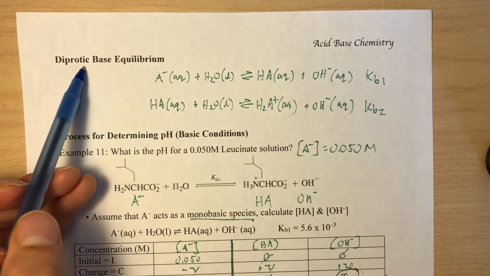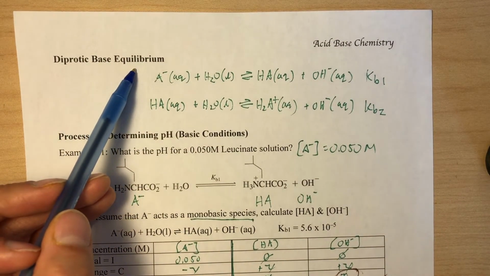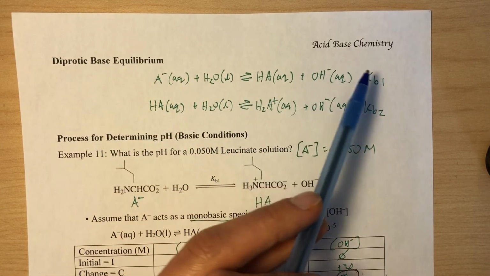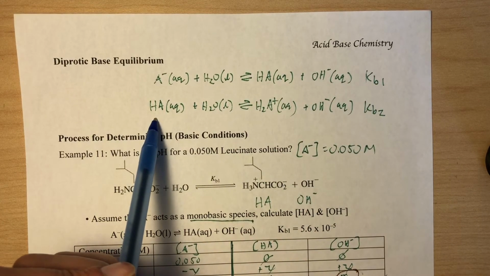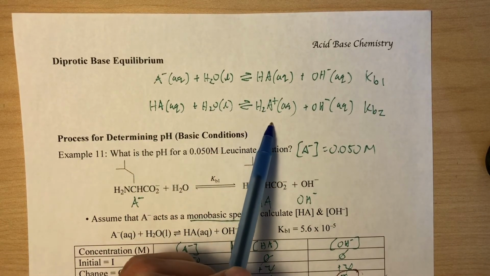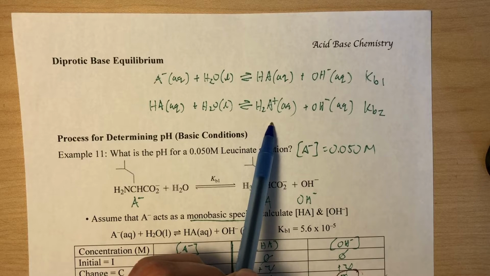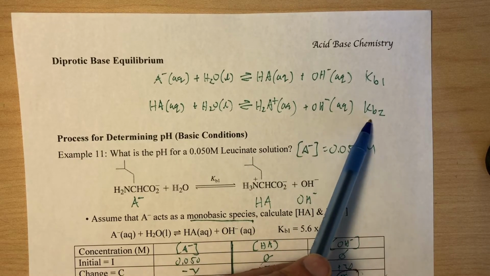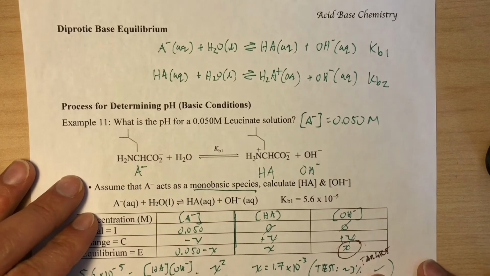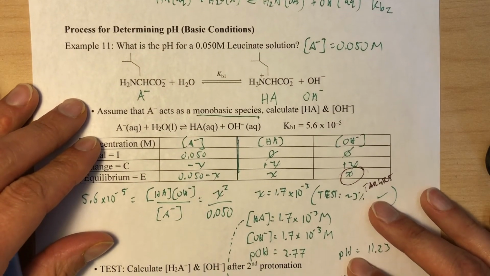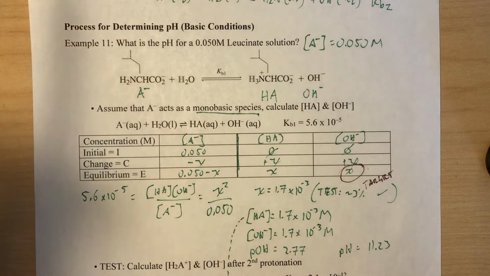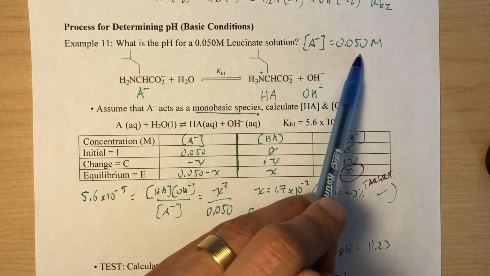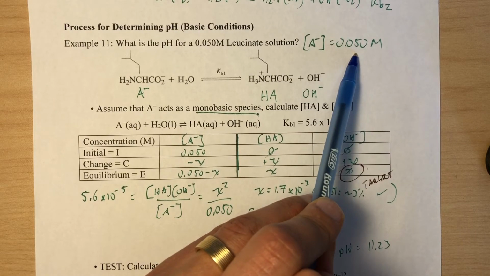So on page 73, we have diprotic base equilibrium. So we have an A minus that can react to form HA and hydroxide with Kb1. And we also then have HA can be further protonated to go back to our fully protonated species, H2A plus, forming yet more hydroxide, described by Kb2. So this is going to be quite similar to what we just described for H2A plus, except under basic conditions. So in this situation, A minus, or leucinate, is going to have a 0.050 molar solution.